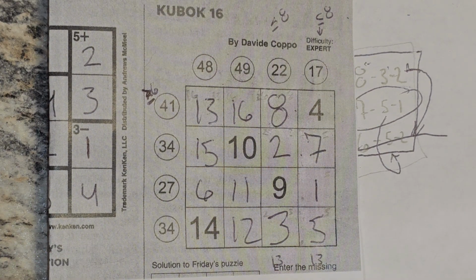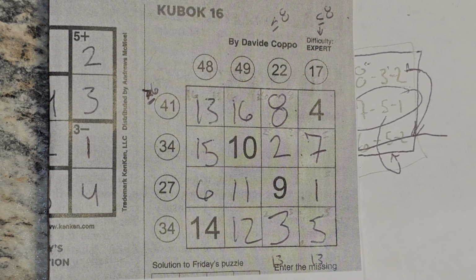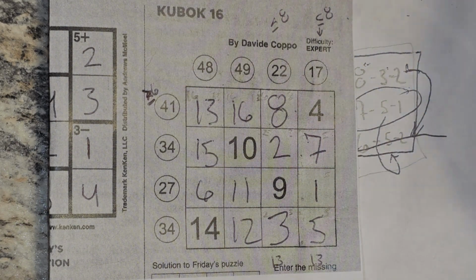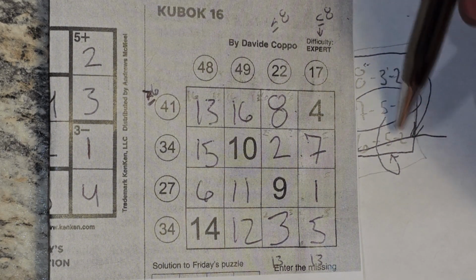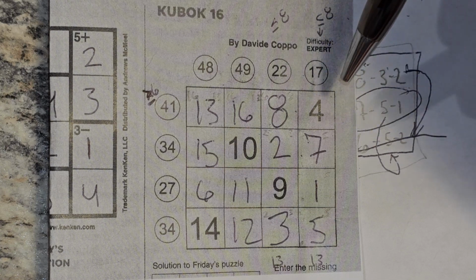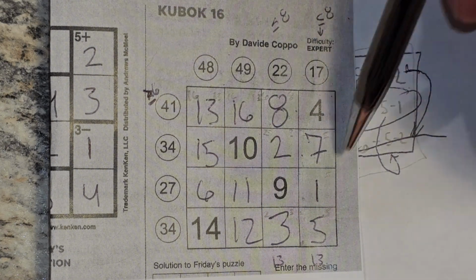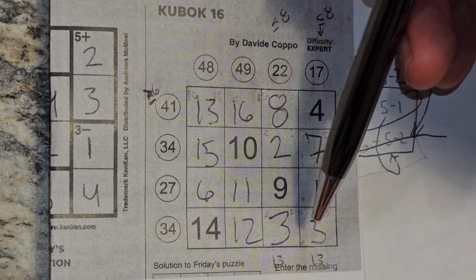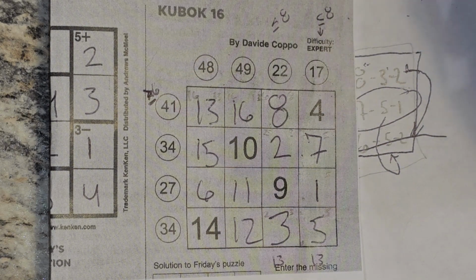That might be the biggest Kubok 16 expert. These can take me over an hour sometimes. So I got very lucky in seeing that right away. So I went to work. I don't know that would have, I mean, obviously it had to be solved here. If I had tried another way, I probably wouldn't have got to that right away.